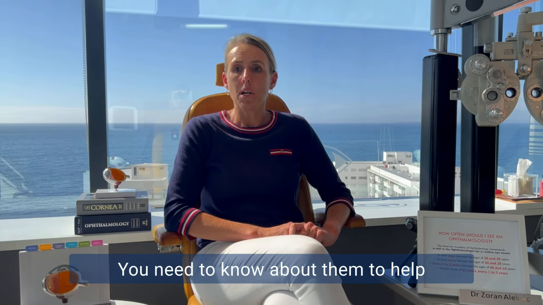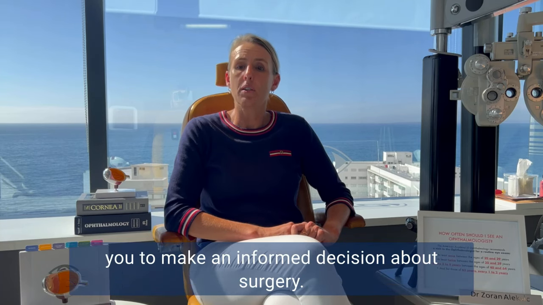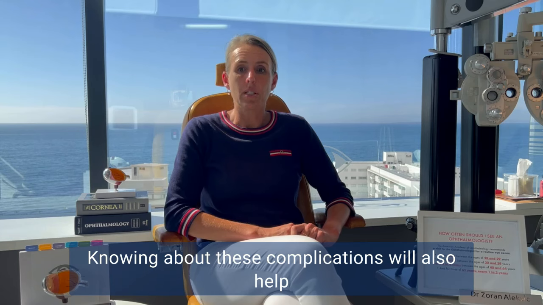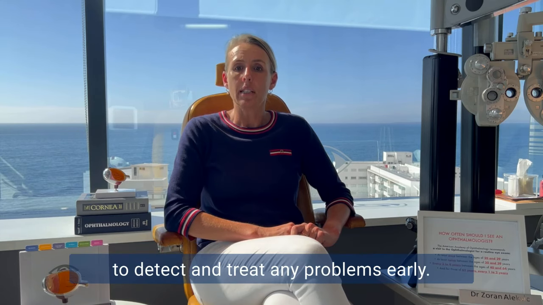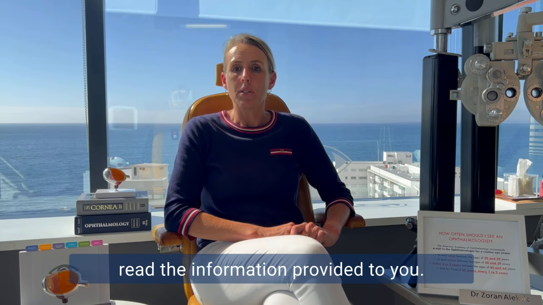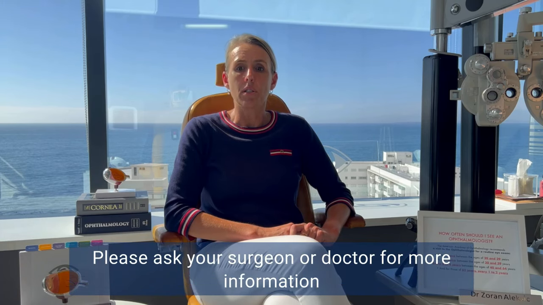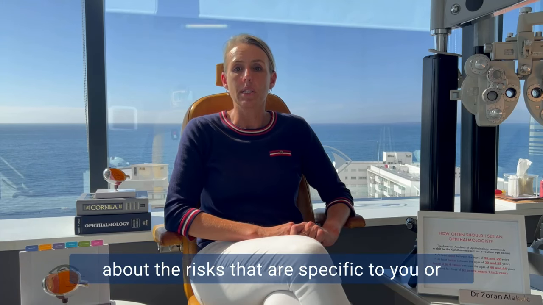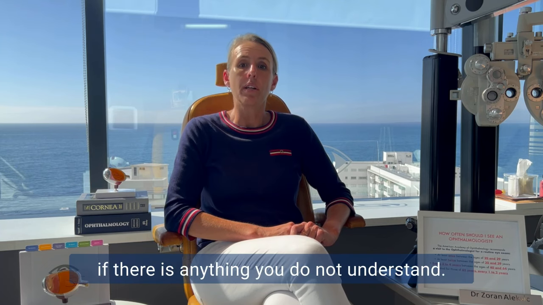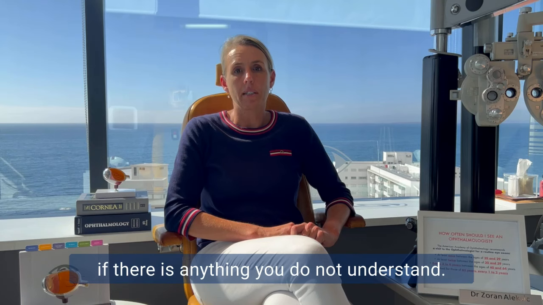You need to know about them to help you to make an informed decision about surgery. Knowing about these complications will also help to detect and treat any problems early. Therefore, we ask you that you read the information provided to you. Please ask your surgeon or doctor for more information about the risks that are specific to you or if there is anything you do not understand.